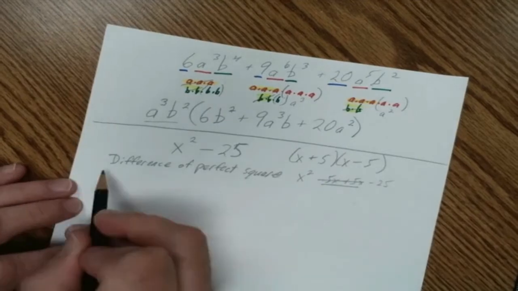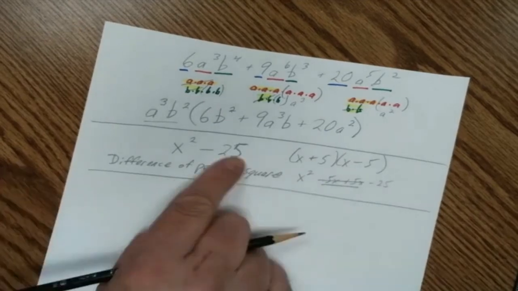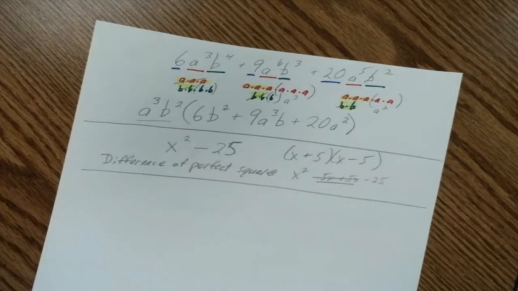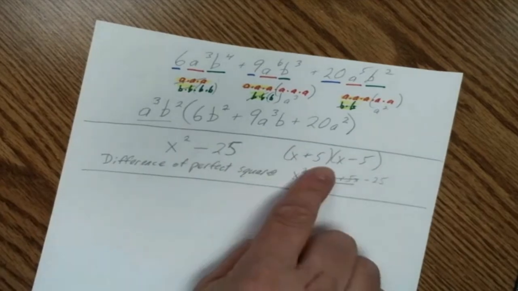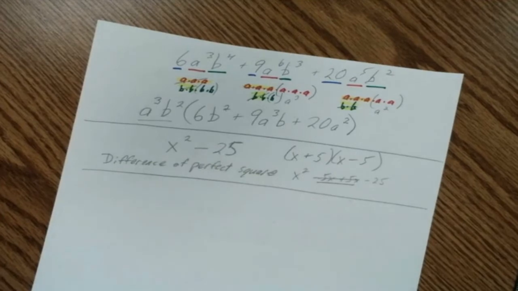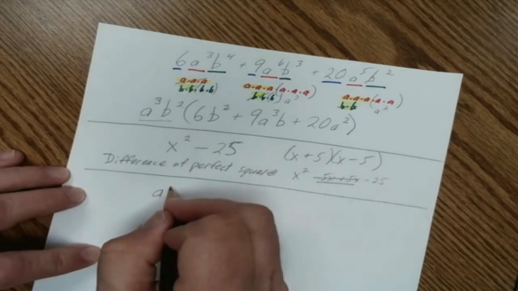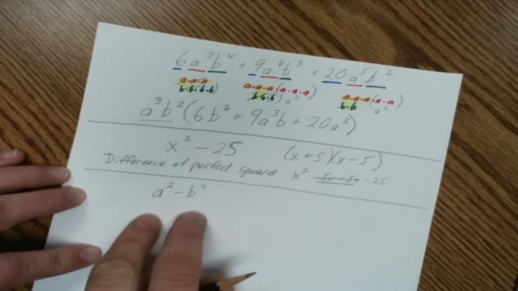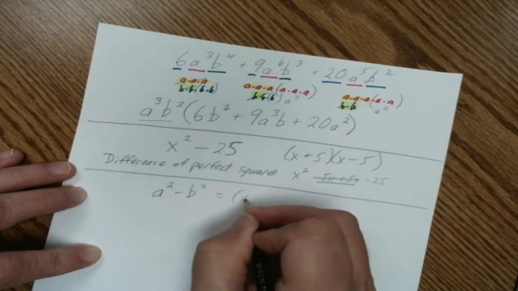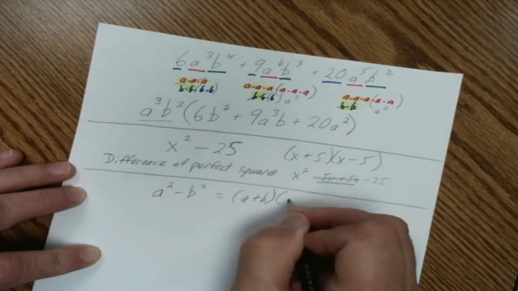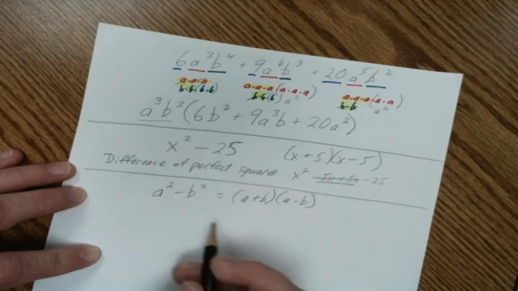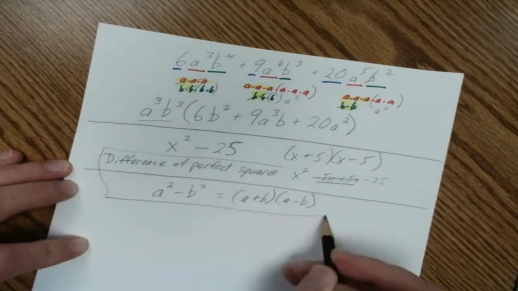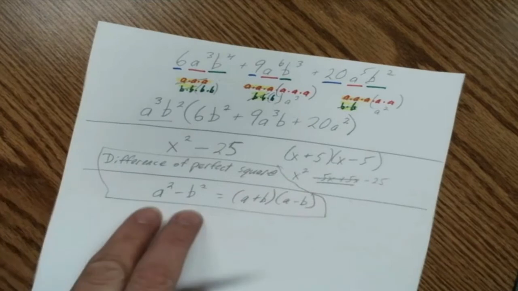So difference of perfect squares is a great shortcut. When you see that, you know instantly, oh, I can just jump straight to these are the factors because this is the difference of perfect squares. So that's very, very useful. They kind of give the property as this: if you have a squared minus b squared, so that they can be any numbers, then you know it's a plus b times a minus b. So that's the difference of perfect squares summed up for any two squares.